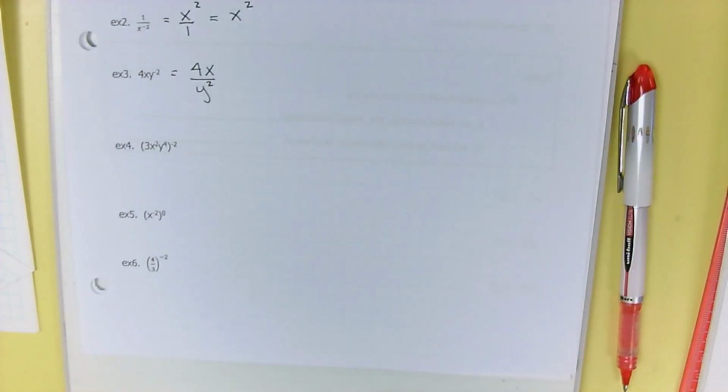Okay, let's look at example 4. Now this one's different than example 3. This one has everything in parentheses and not just one number. So I'm going to actually show you 2 ways to do this. You can pick which one you like the best.